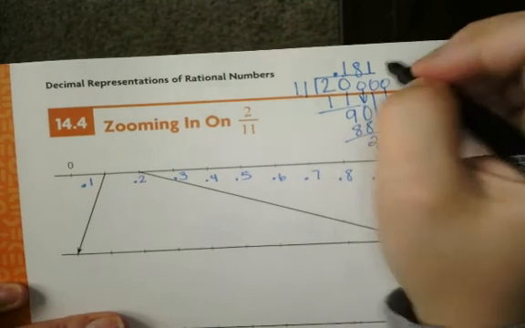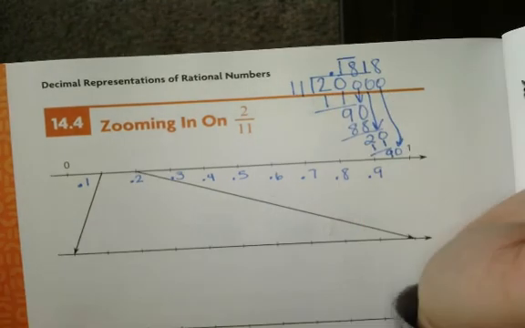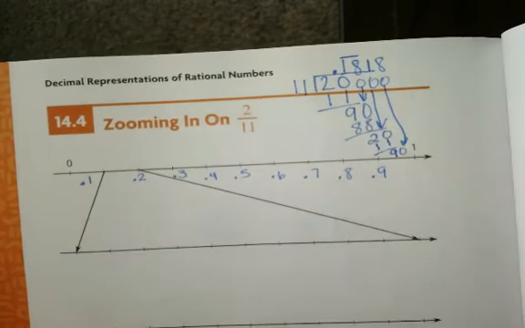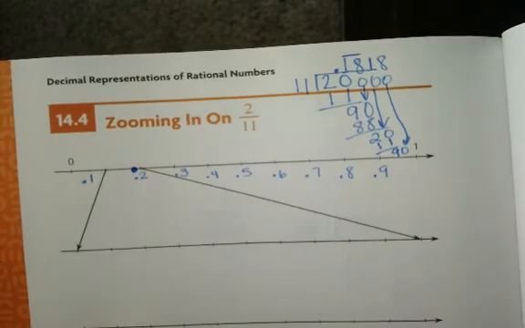So that's 11. And you get 90. So 11 goes into 90 8 times. You should notice that this is going to be repeating.